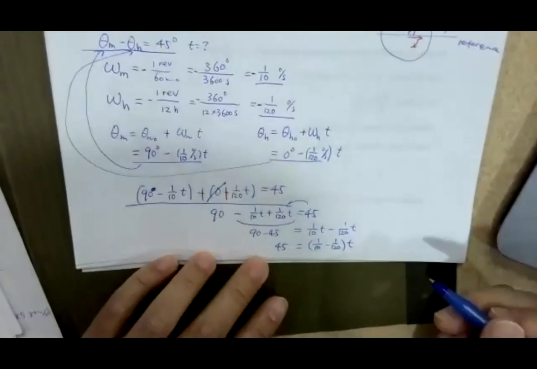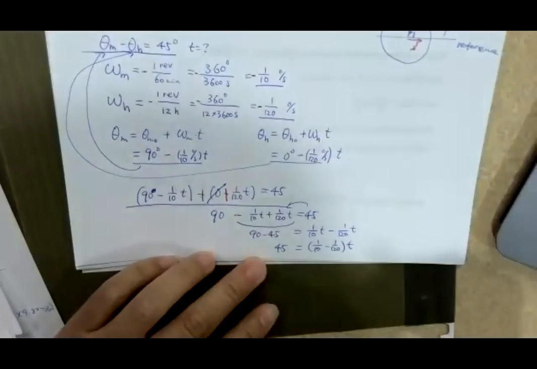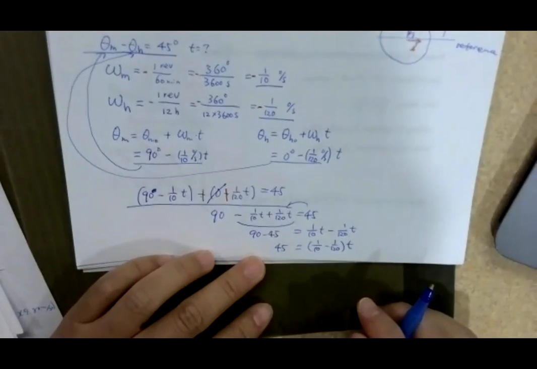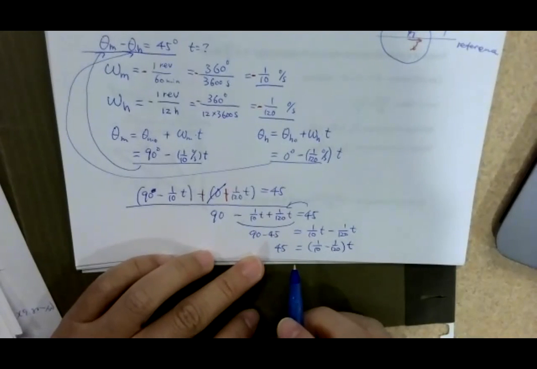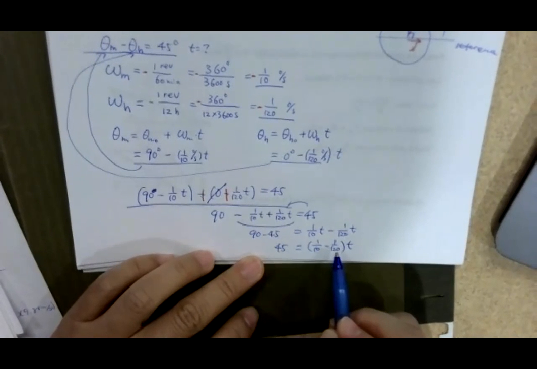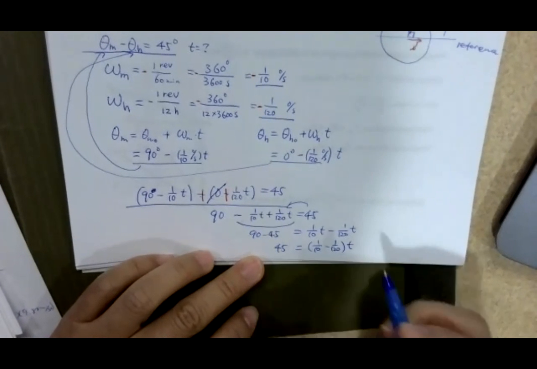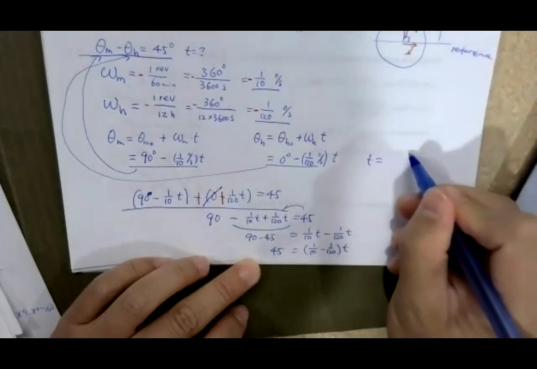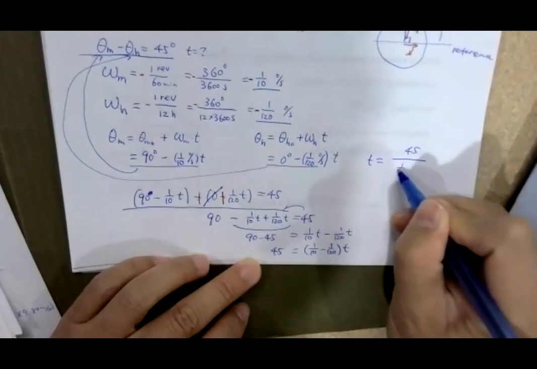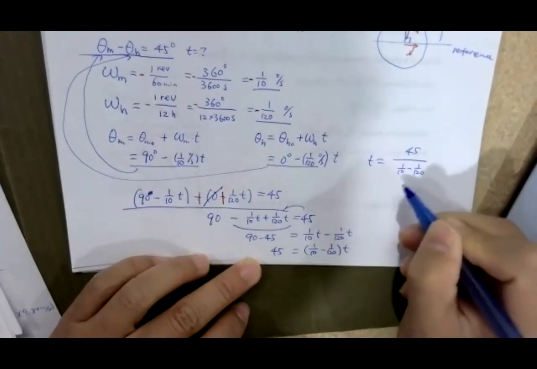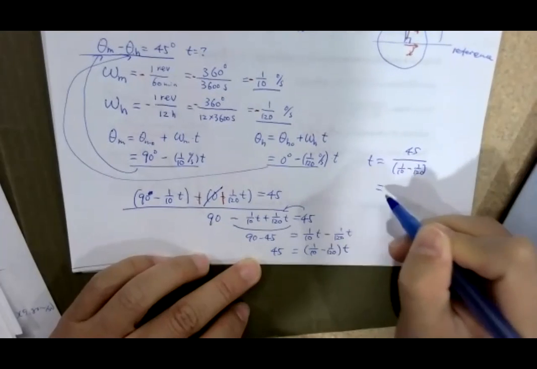Now you can put those numbers into a calculator. So basically 45 divided by 1 over 10 minus 1 over 120, in parentheses, that will be your t. So t is equal to 45 divided by 1 over 10 minus 1 over 120.